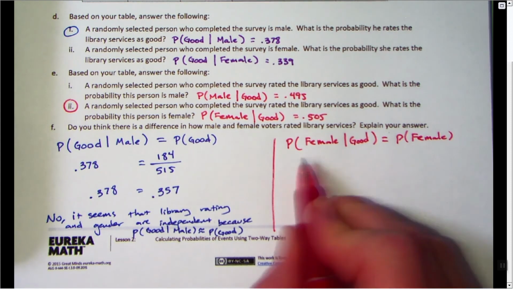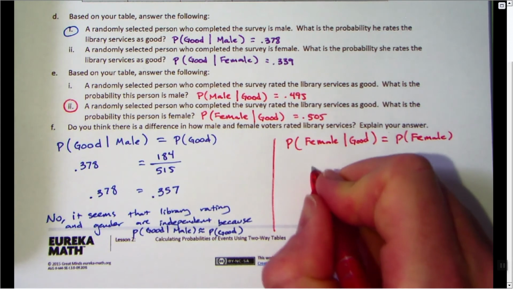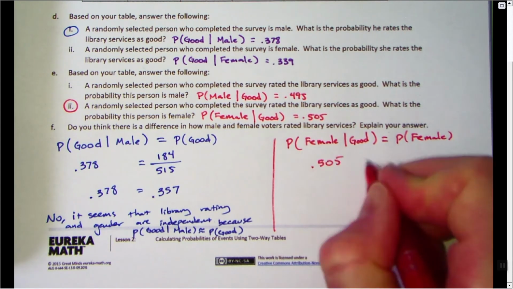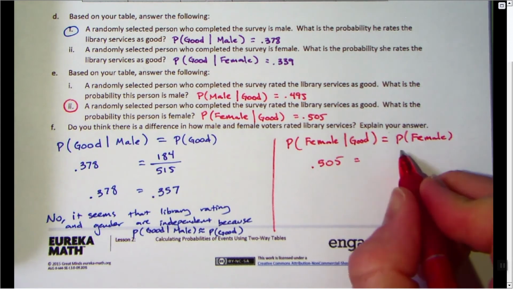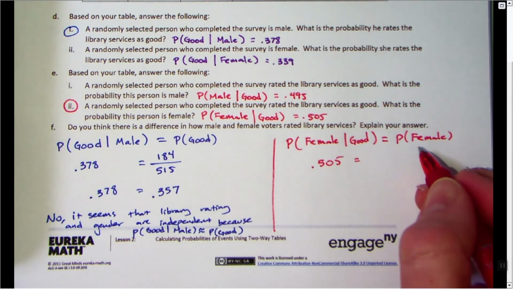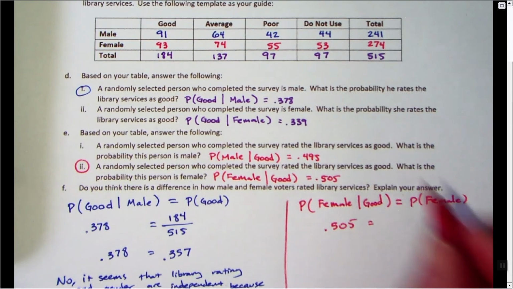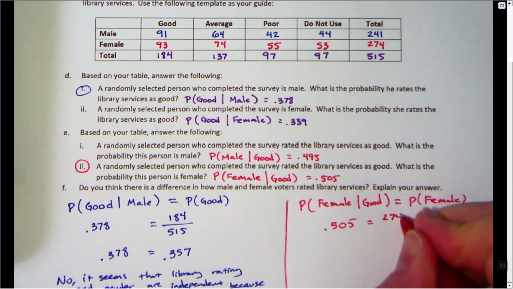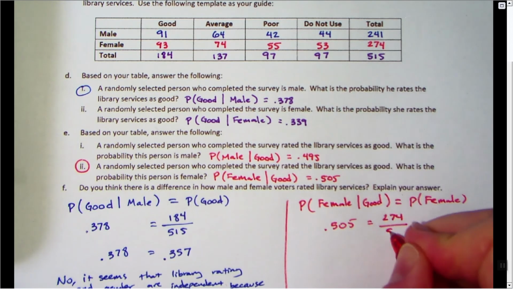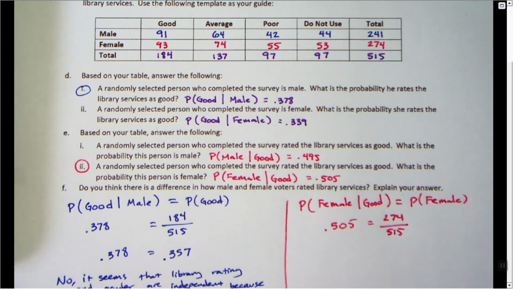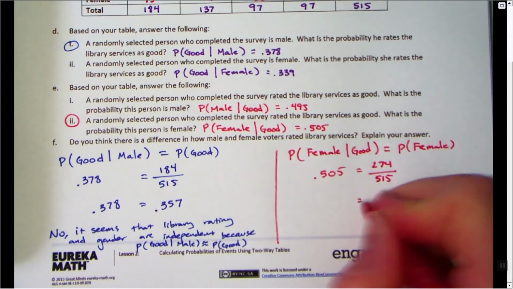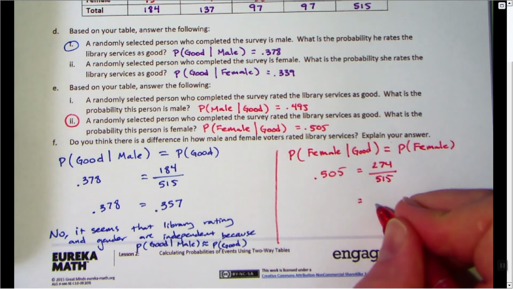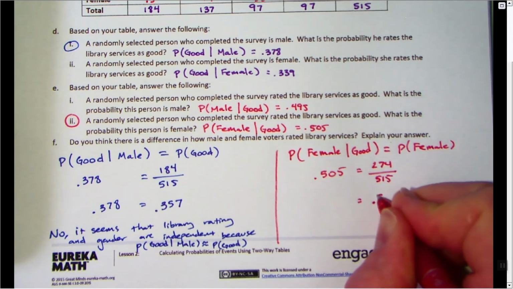Well, I've already figured out female given good is 0.505. What's the chance from this survey that they're female? Well, if I look up here, I have 274 females out of the 515 that responded to the survey. And if I divide 274 by 515, then I get 0.53.